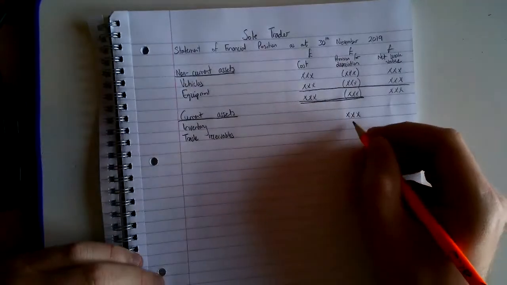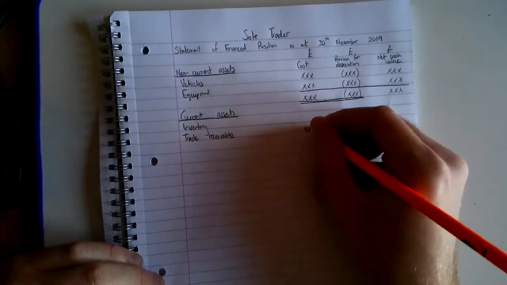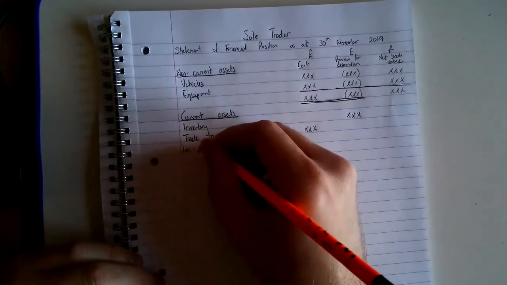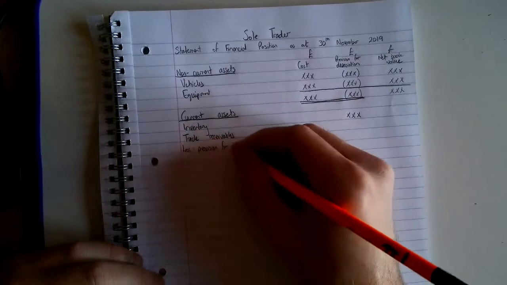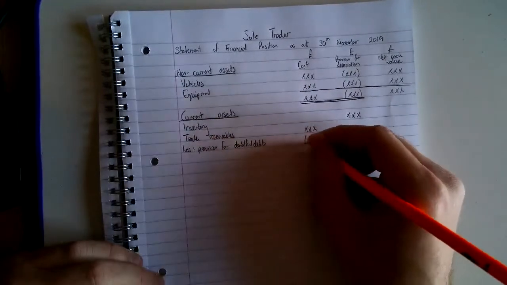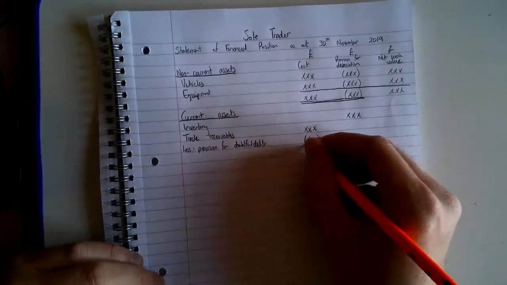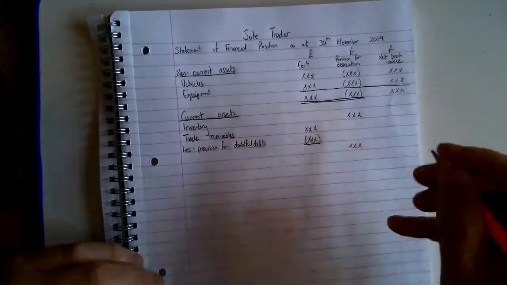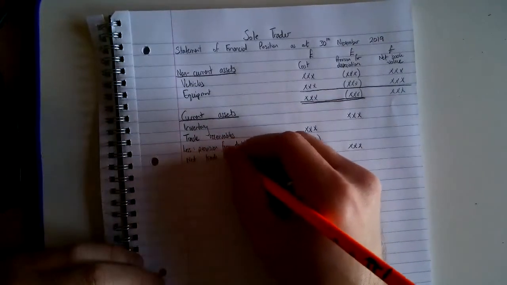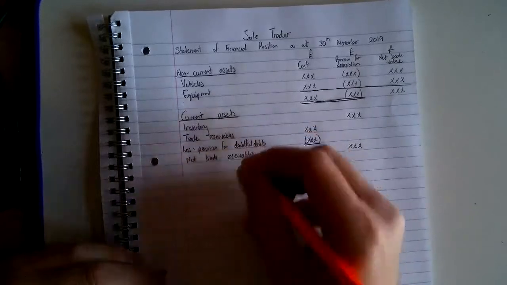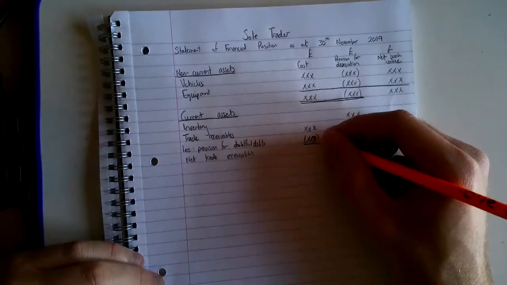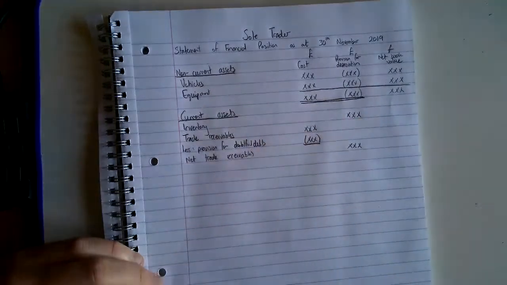Now, normally you just put that in the middle. However, I'm going to put it here because you might also have a provision for doubtful debts. So if you have a provision for doubtful debts, then you have to subtract that from the trade receivable number to get what we would call the net trade receivables. You don't have to write that heading, but I'm just going to write it for you. So that just means how much our customer owes, take away how much we think we're not going to get.